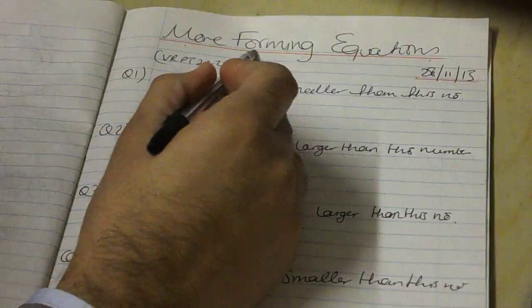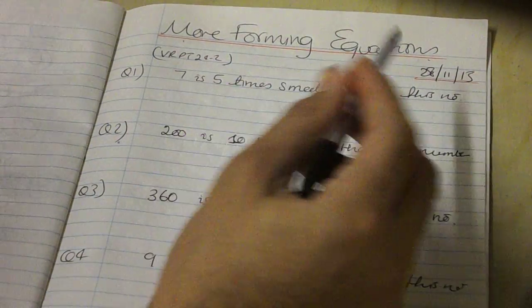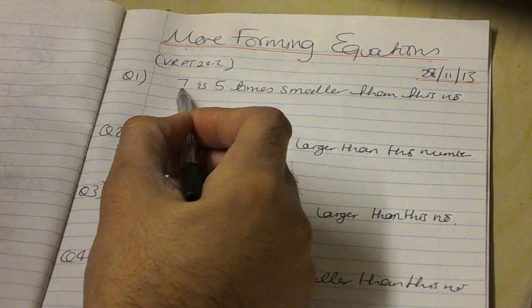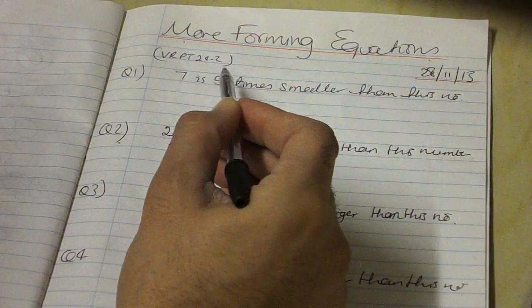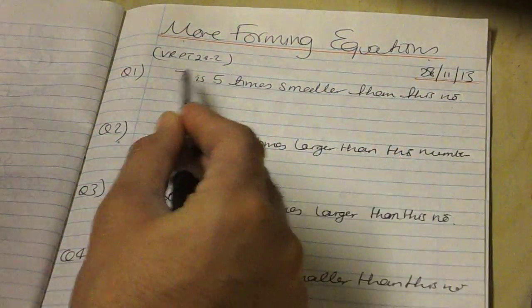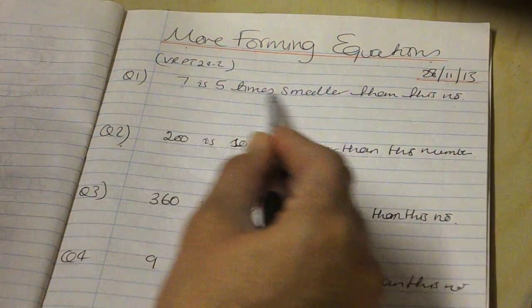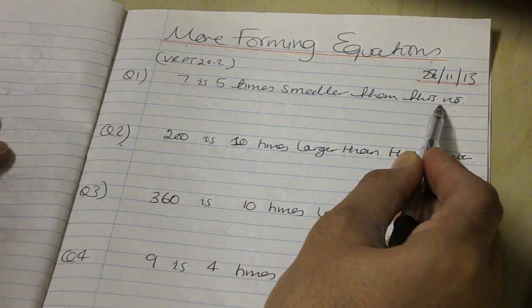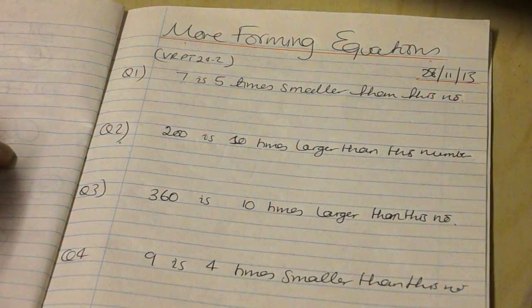We're looking at forming equations. So we have, for example, question number 1 says 7 is 5 times smaller than this number. What we're looking at here is how we change this statement in English into mathematics.